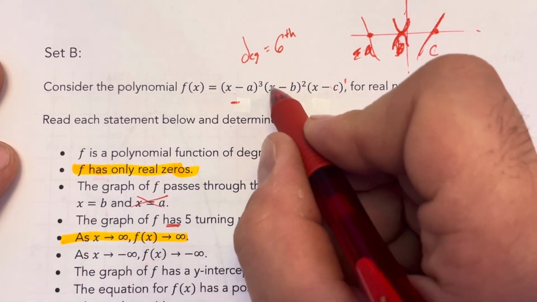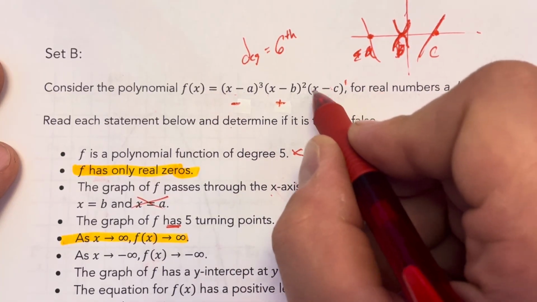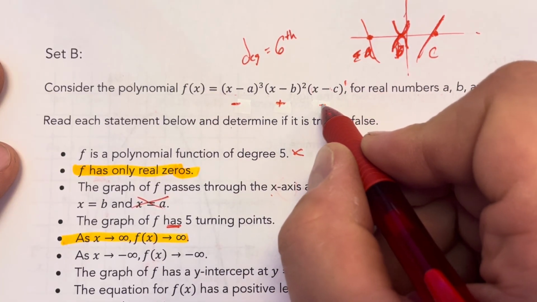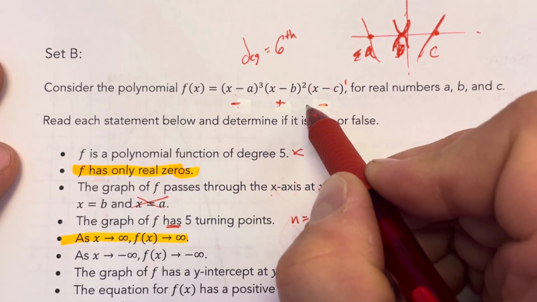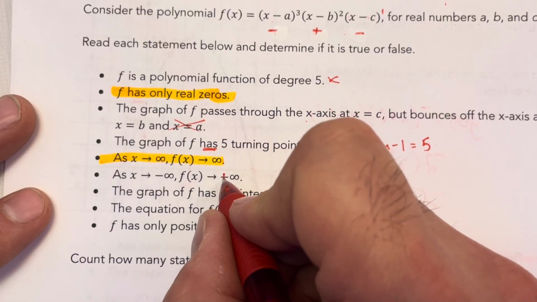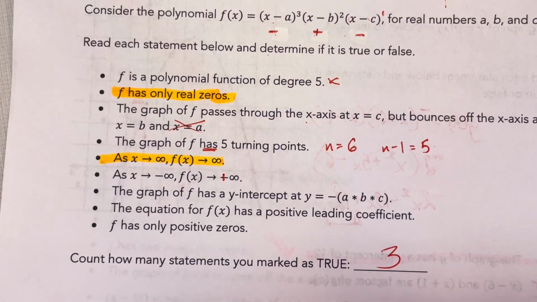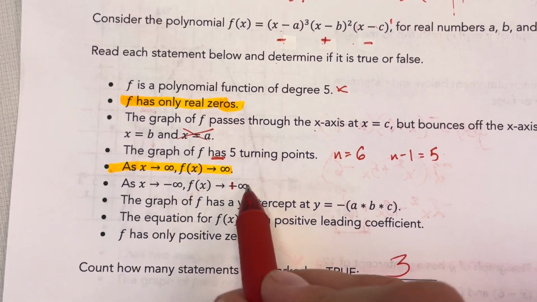A very large negative number here, but squared, is going to result in a positive number. A very large negative number here minus a little bit is still going to be a very large negative number. And if we multiply negative times positive times negative, we will result in a very large positive infinity number. Okay, so a positive value. And when we keep track of the signs here, that's not true.